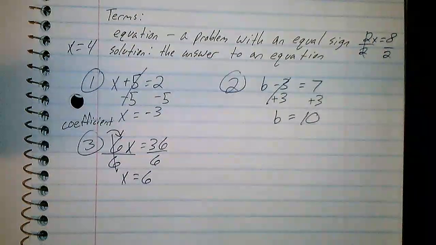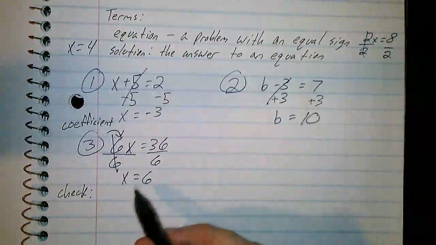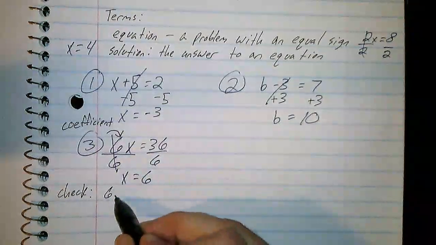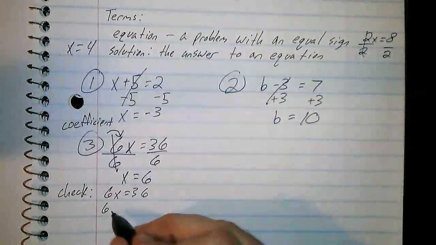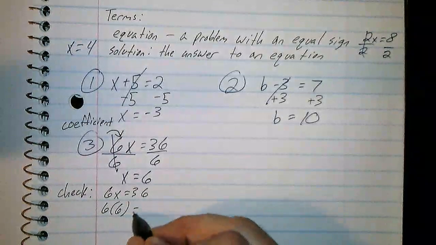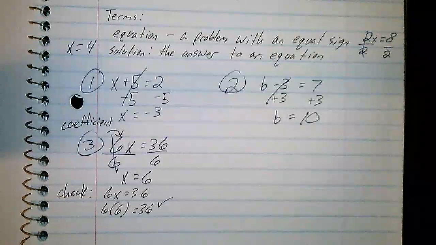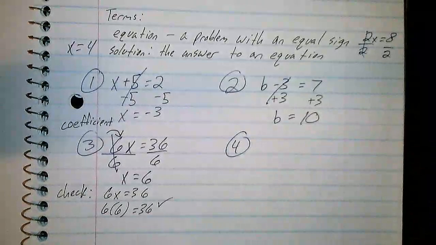Of course, we can always check our work. If 6x equals 36, then 6 times 6 equals 36. And that is true. So we can always check our work.